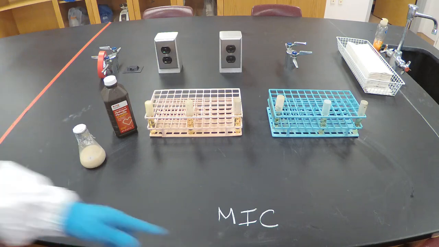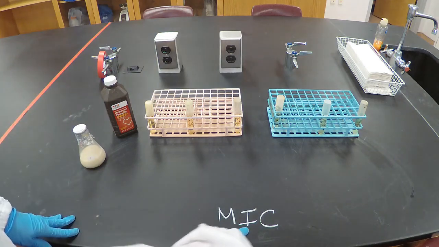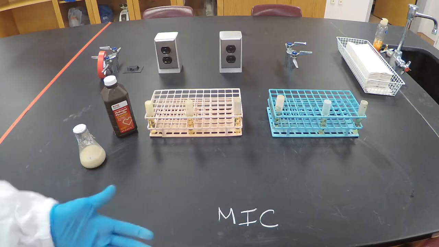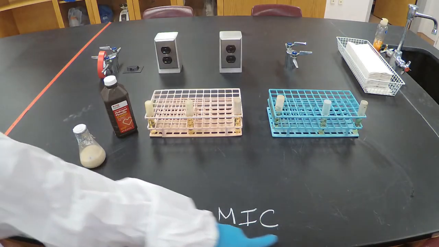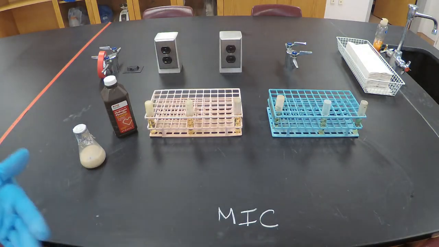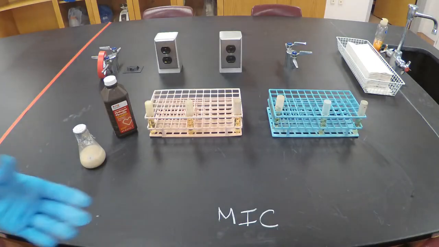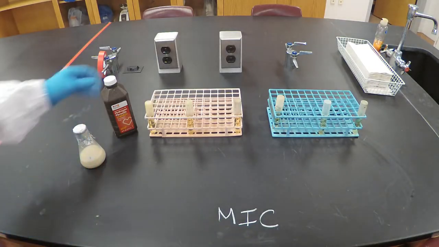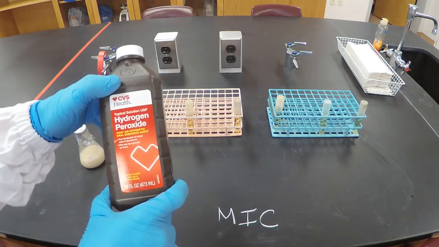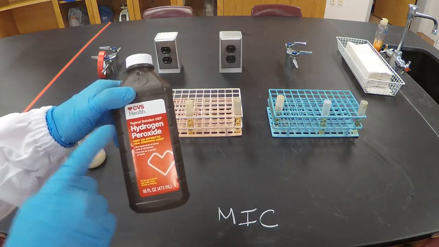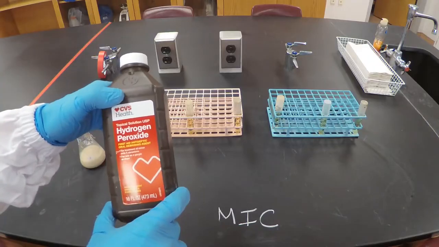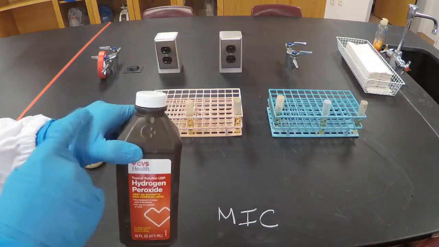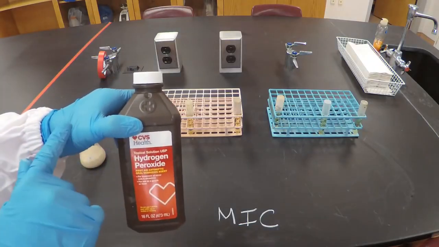Hello everybody, now we're going to talk about minimal inhibitory concentration. What is that? That's the minimal concentration that you need of a specific antimicrobial agent to stop the bacteria from growing, from inhibiting the bacteria from growing. In this case, the antimicrobial agent that I will be using is hydrogen peroxide. Maybe you have used it before. People use it often when they have a skin cut to disinfect the area.